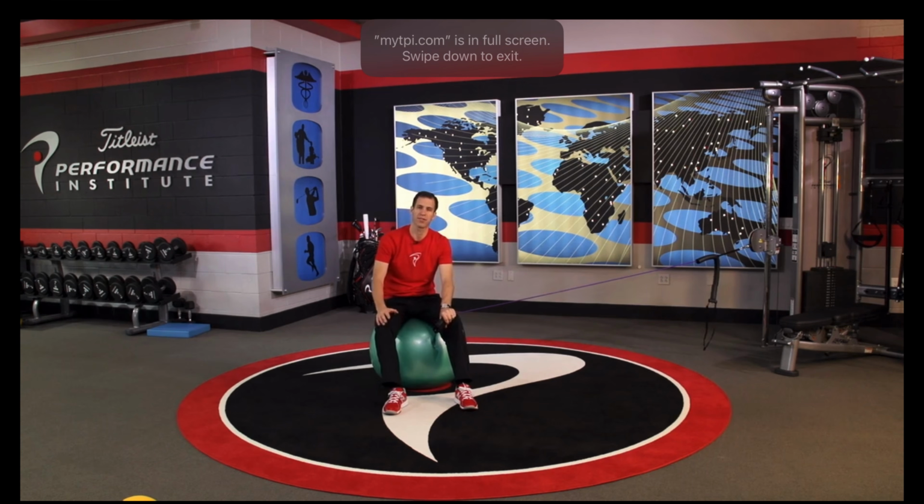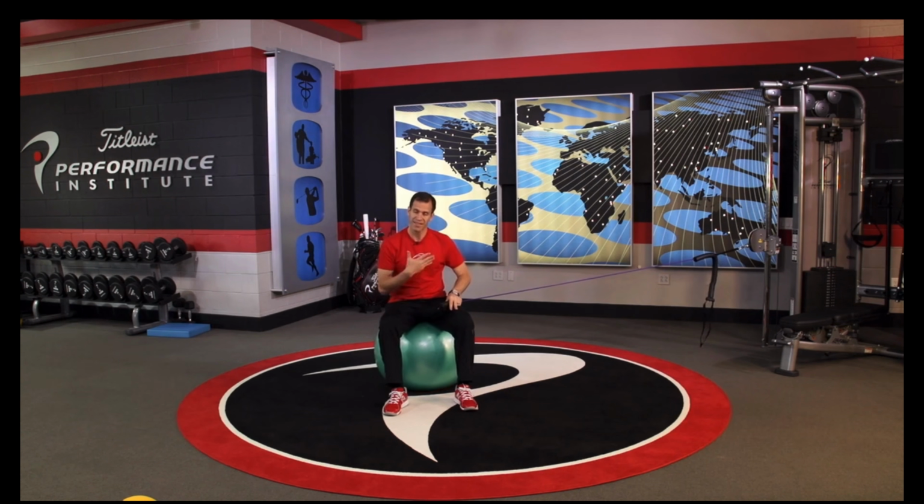This is a great exercise to start learning how to stabilize your lower body and disassociate your upper body at the same time. An important skill for developing power.